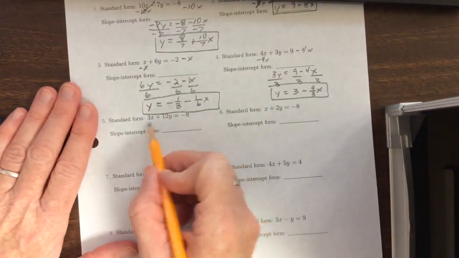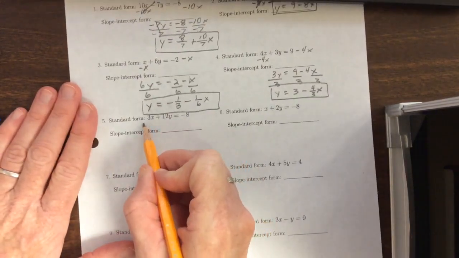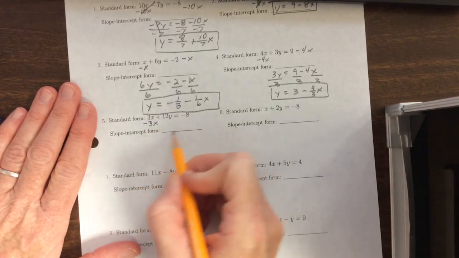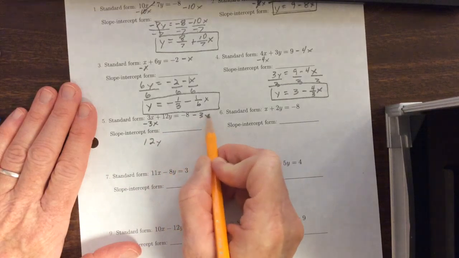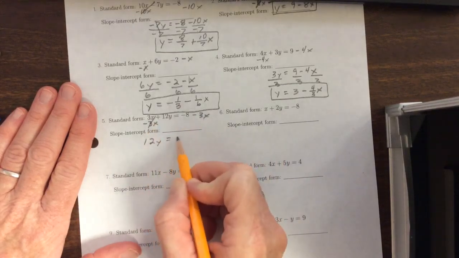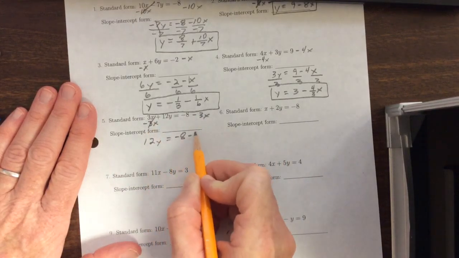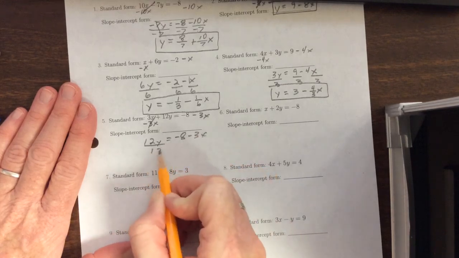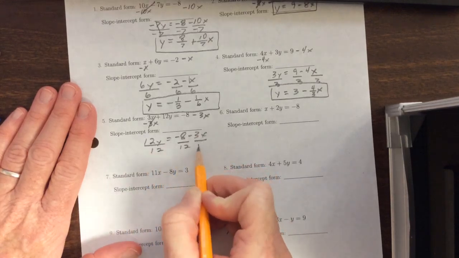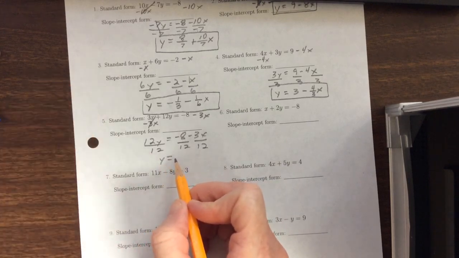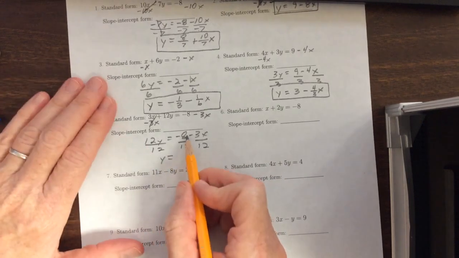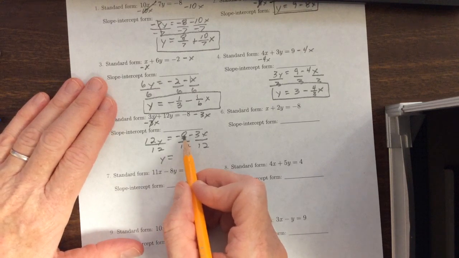Let's see. This one, well, let's move the x. So now we have 12y equals negative 8 minus 3x. Divide everything by 12. And we're going to have y equals, we can reduce this by 2.